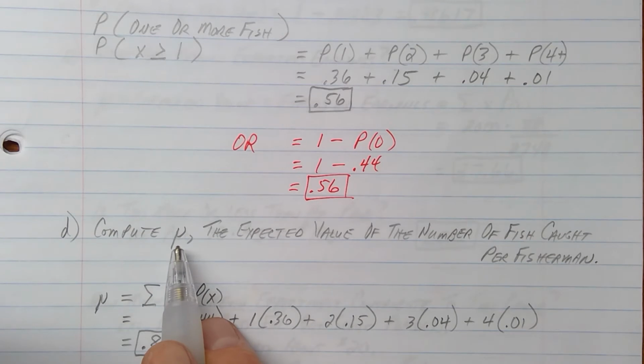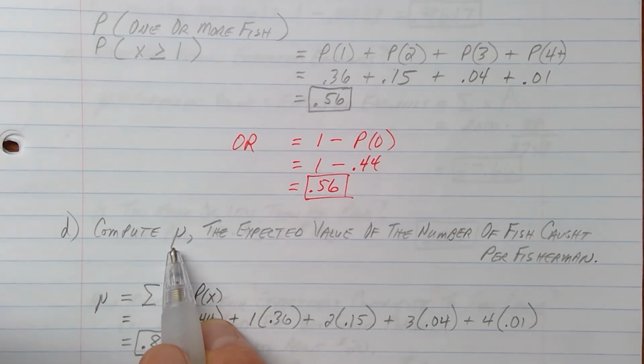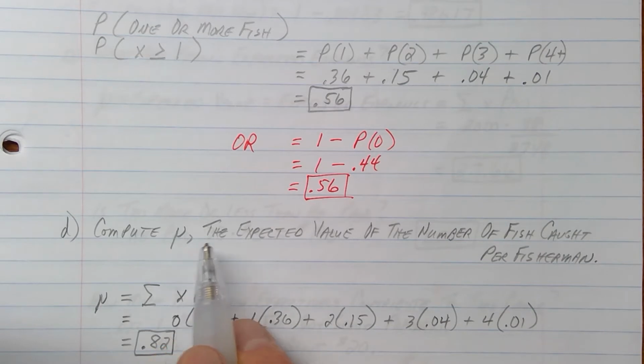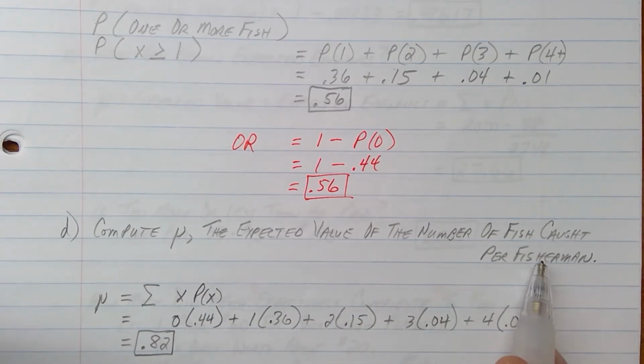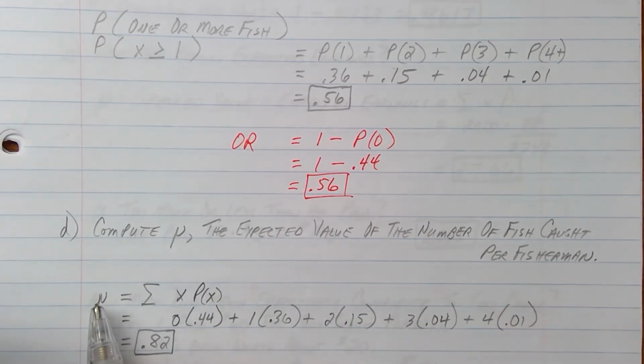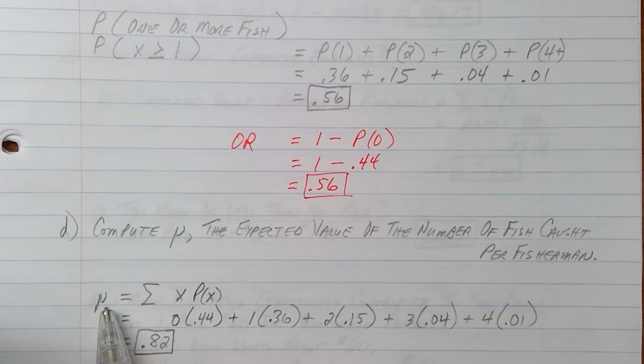All right, let's compute mu, which we've called population mean in the past, or population average. It's kind of what we expect to happen, so we also call it expected value. How many fish do we expect a fisherman to catch? All right, so expected value, mu, is the sum, that just means add them all up, of each number of fish times the probability of catching that number of fish.